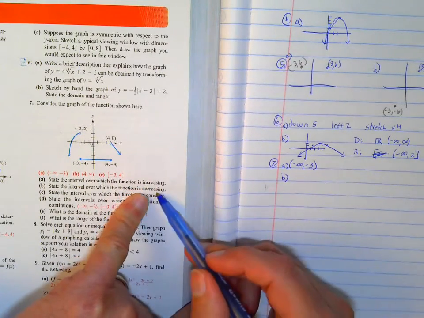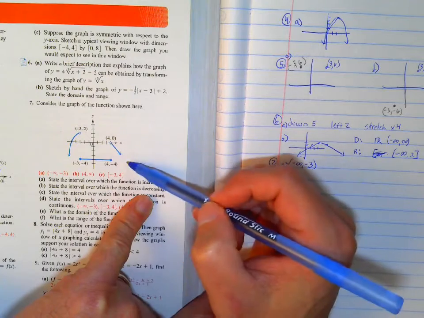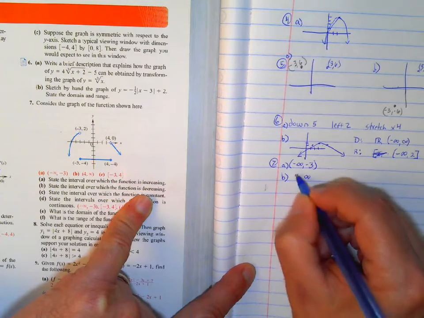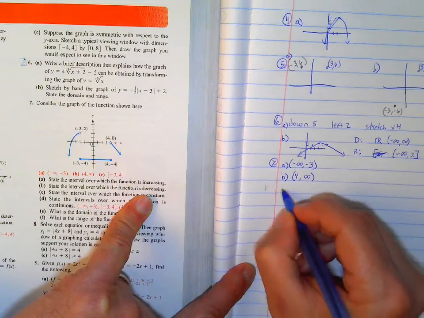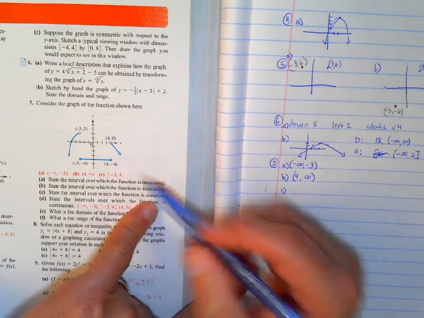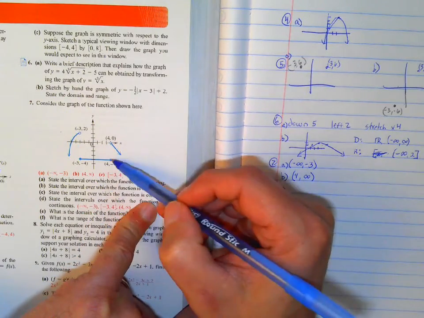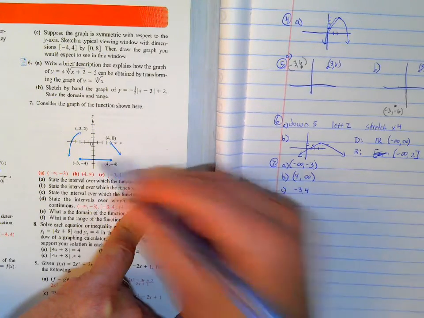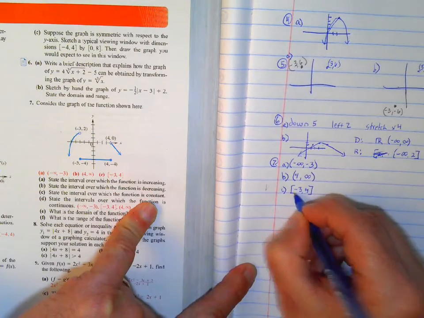Okay, where is it decreasing? So decreasing here from 4 through infinity. Also not including the 4. C, where is it constant? From negative 3 to 4. Okay, notice closed circles, so we're going to include those.